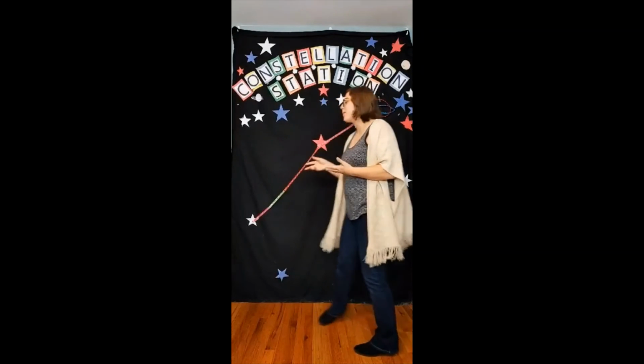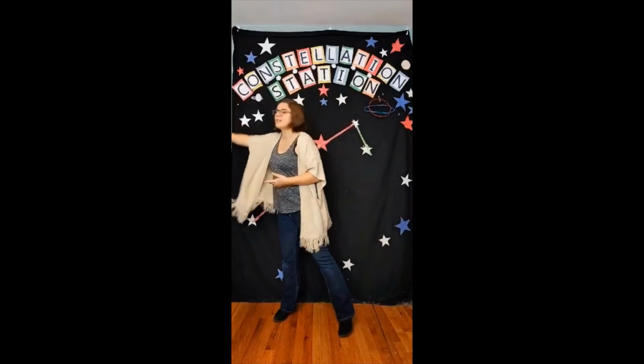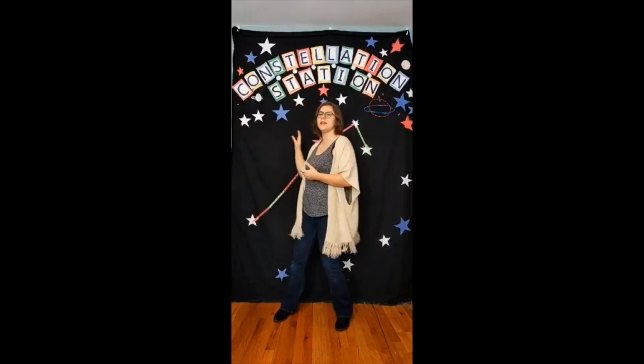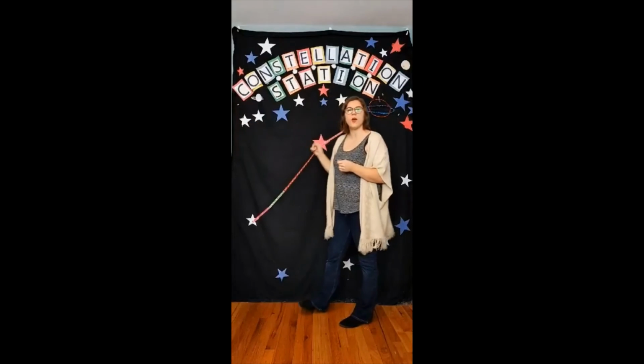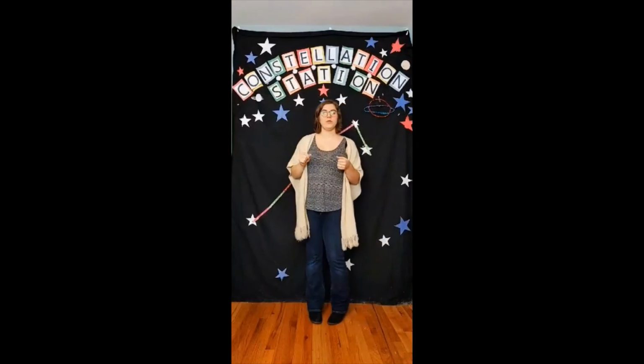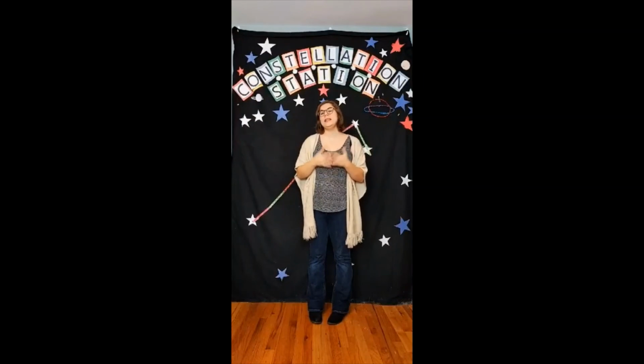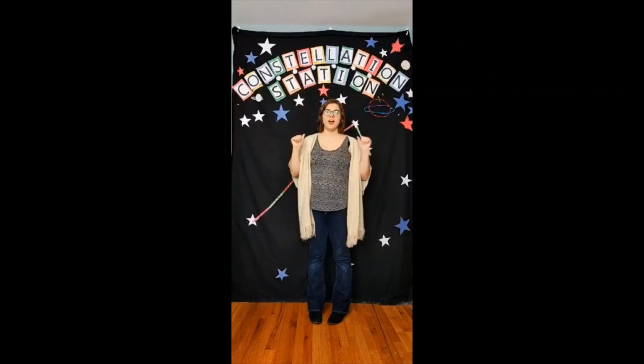So if you're looking up in the night sky, you'll want to look for the Pleiades somewhere over here off of the end of Constellation Station, just across from our constellation here. So if you can find the Pleiades in the eastern sky right around sunset, then you'll be able to find our constellation Aries, Aries the Ram.